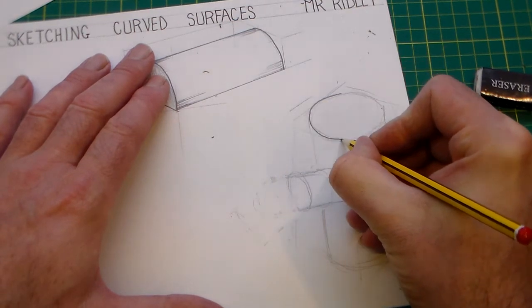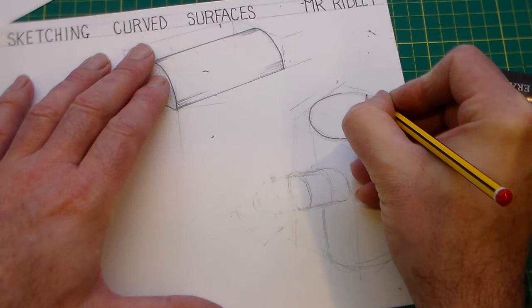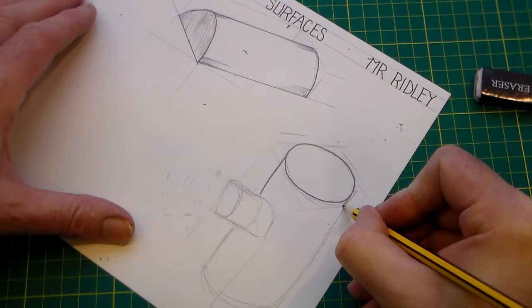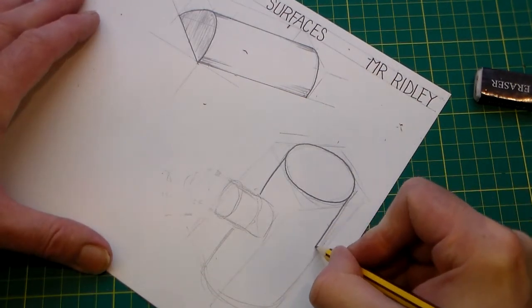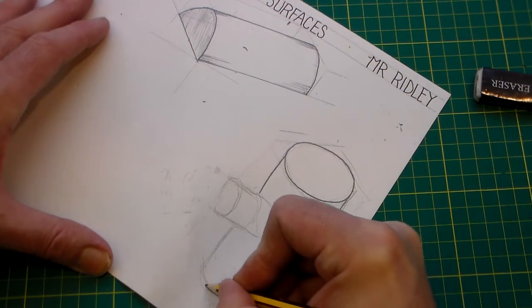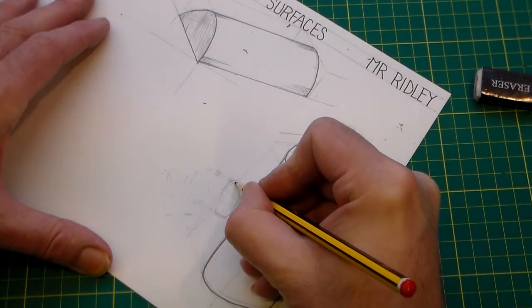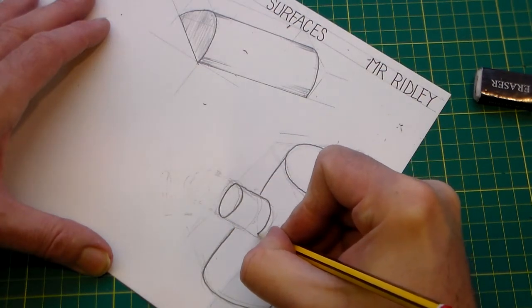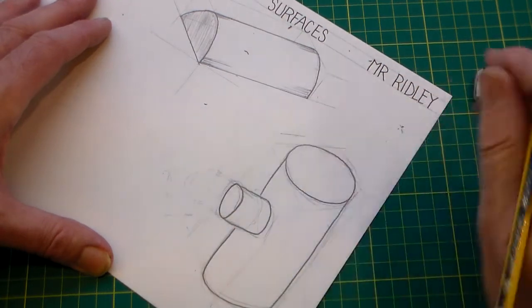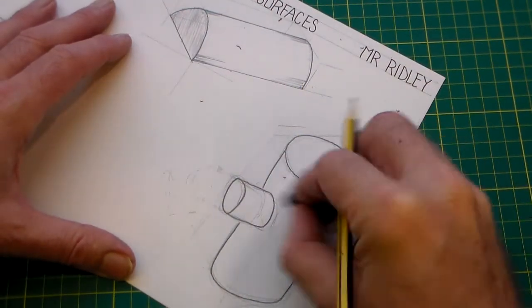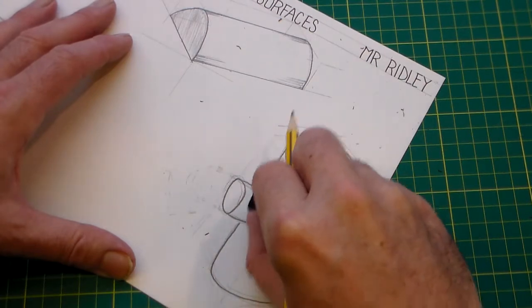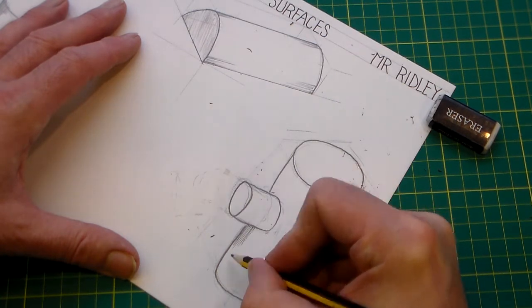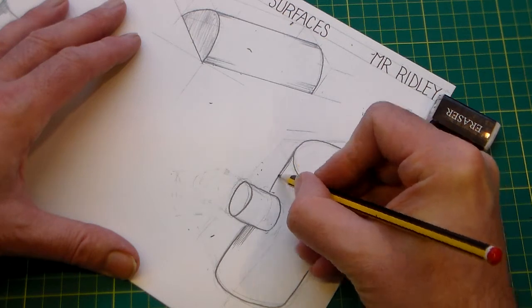And you can see I've gone from using the crating quite formally, now I'm really using a lot more freehand sketching. If you're not confident to do that, I'm probably doing it just slightly quicker.